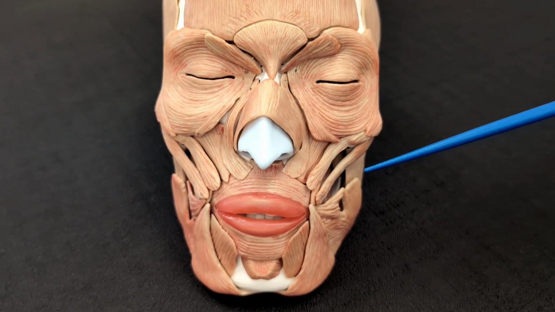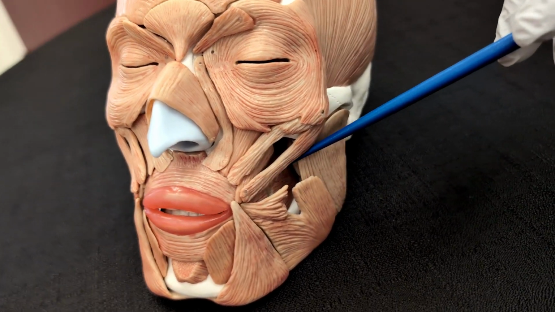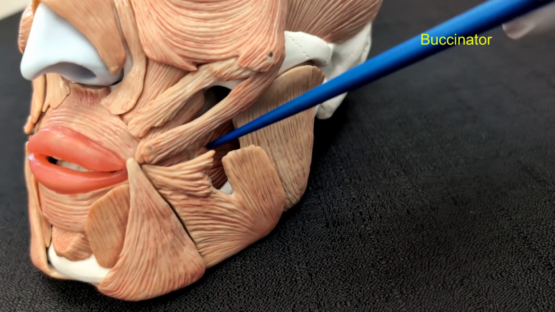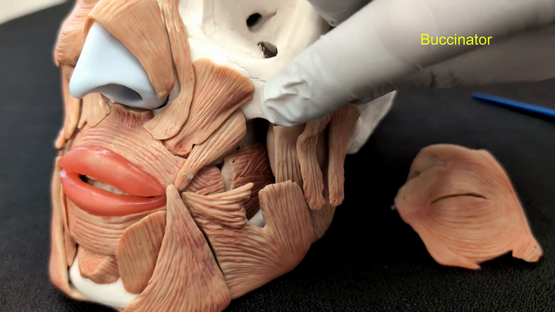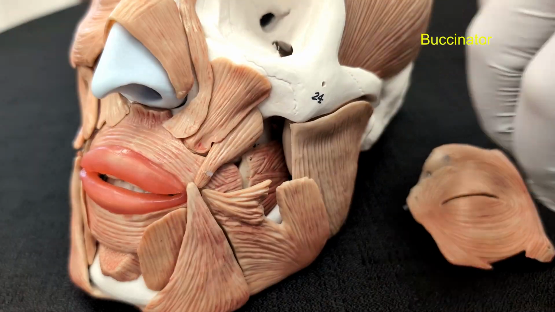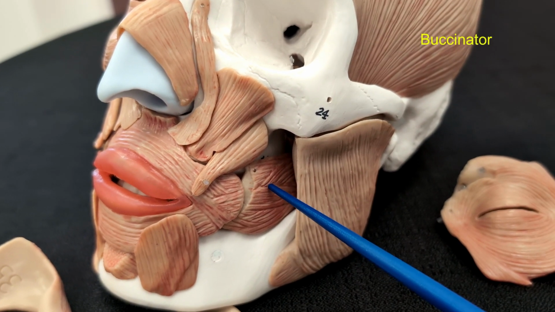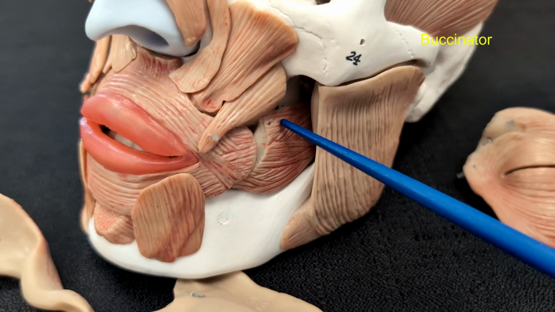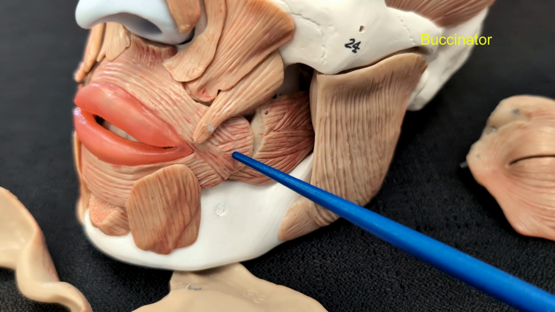Another muscle of the dilator mechanism of the mouth is deep and is called the Buccinator muscle. I'm going to remove the more superficial muscles in order to show the Buccinator muscle. So this is the Buccinator muscle. Look at the horizontally lying muscle fibers. And these muscle fibers reach a point here near the lateral angle of the mouth.